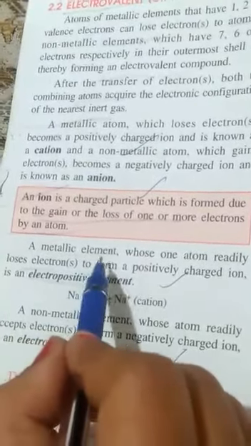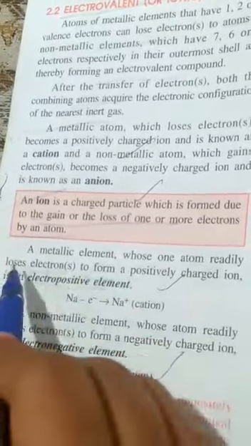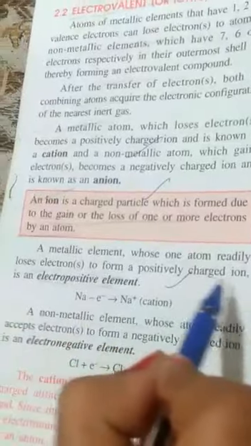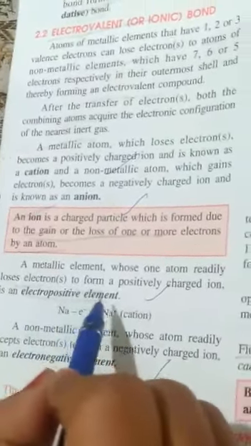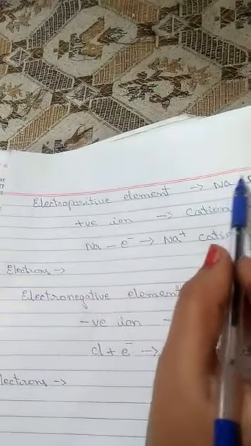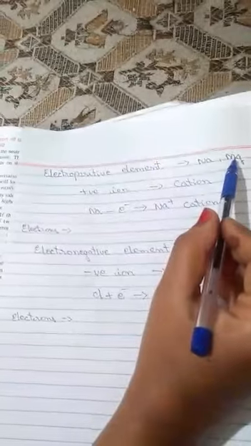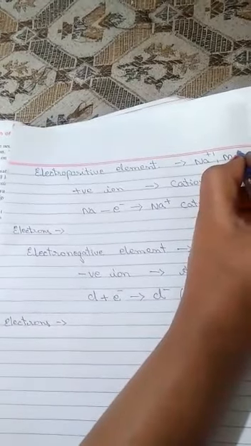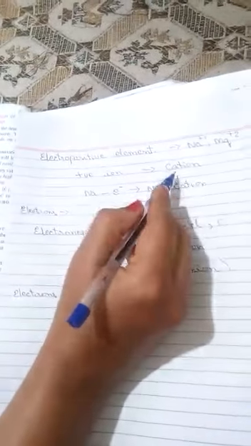A metallic element whose atom readily loses electrons to form a positively charged ion is an electropositive element. Let's see now the examples. Electropositive elements, for example, sodium and magnesium. Sodium loses one electron and magnesium loses two electrons. After losing the electrons, sodium gets the charge +1, and when magnesium loses two electrons, the charge is +2. A positively charged ion is called a cation.